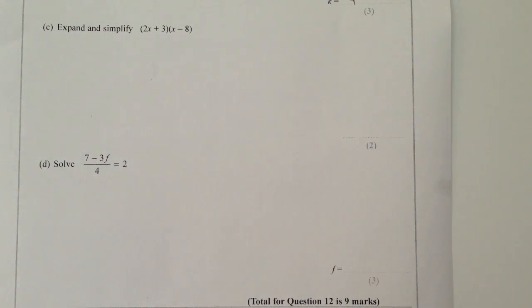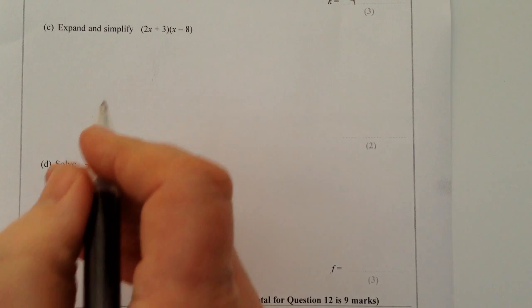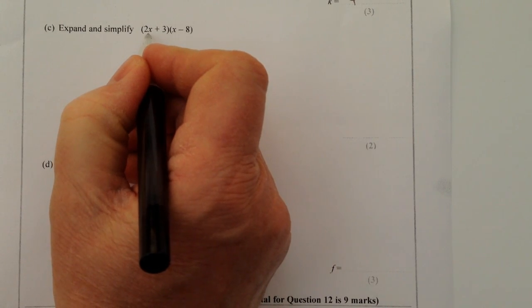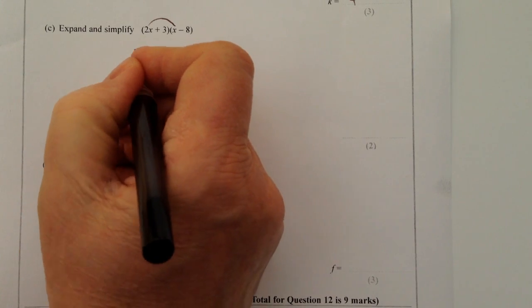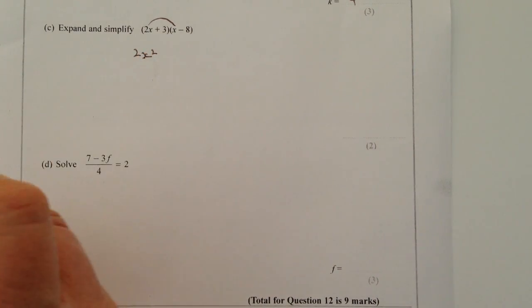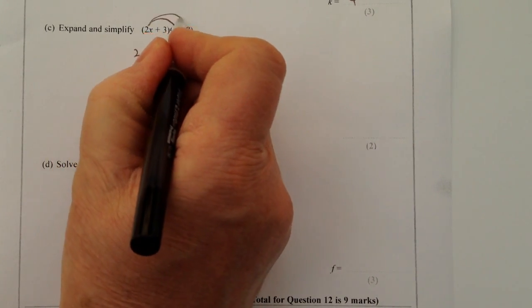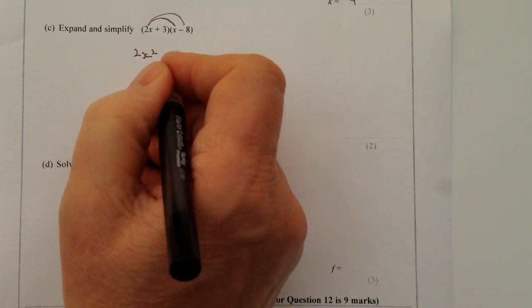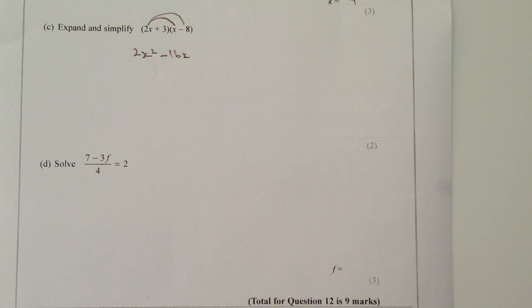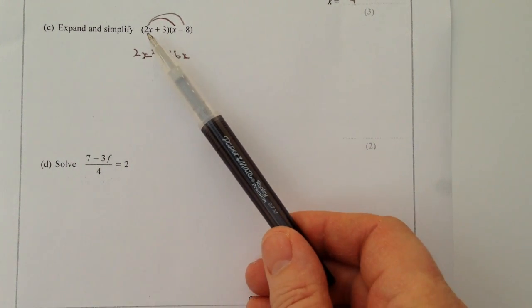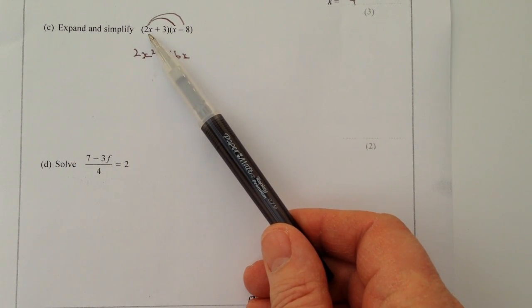The first part asks us to expand and simplify two bracketed terms. I'm just going to use the normal way of multiplying these brackets out. I'm going to deal with 2x first. Well, 2x times x is going to give me 2x squared, and then 2x times minus 8 is going to give me minus 16x. So I've dealt with multiplying out the 2x.